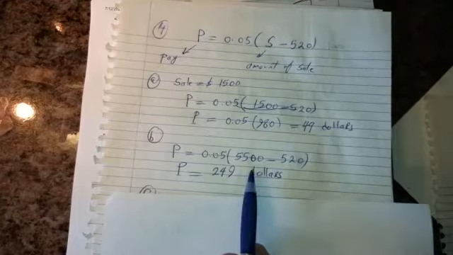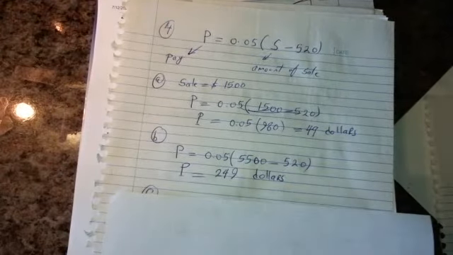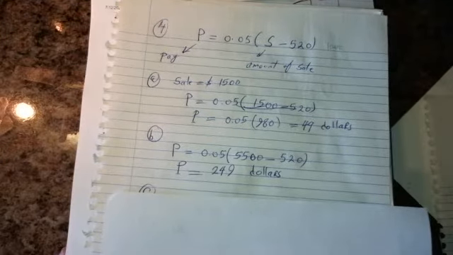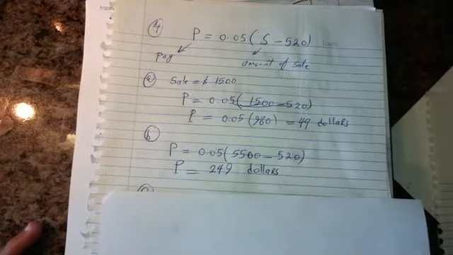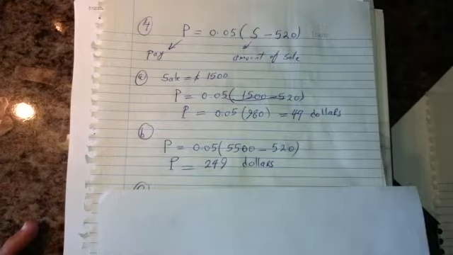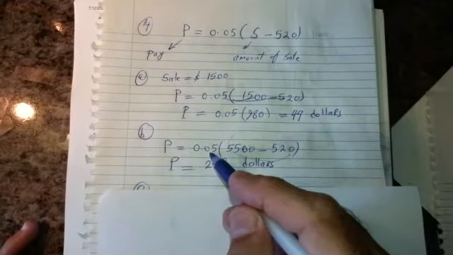If you sell 5,500, then you have 249 for your pay. So you subtract these two and then multiply by 0.05.